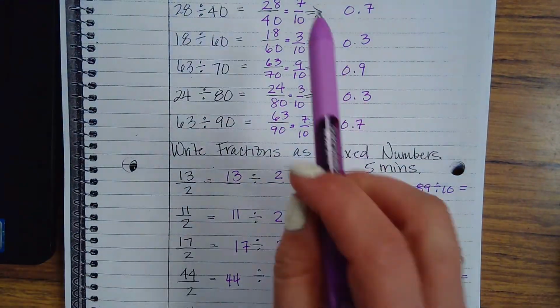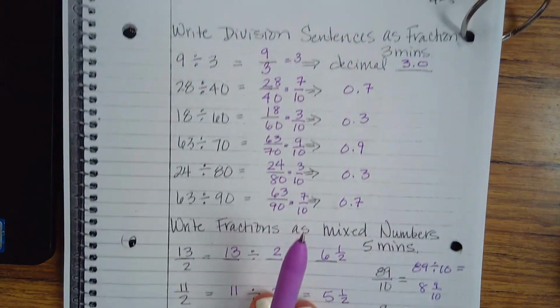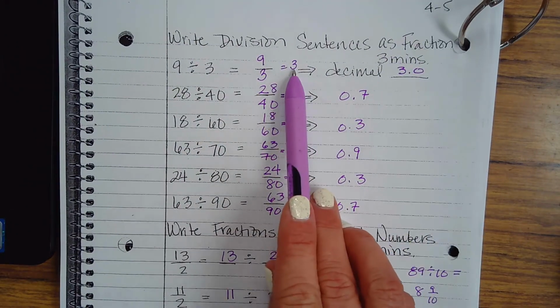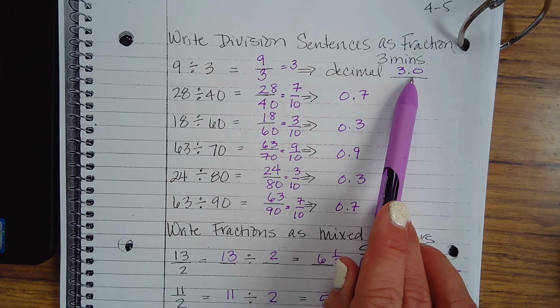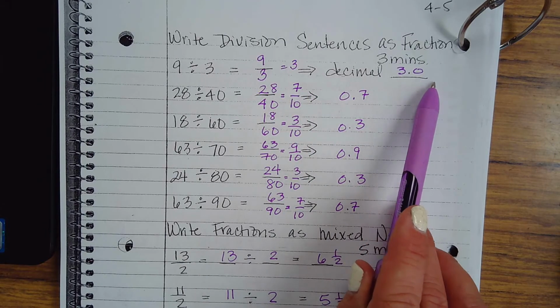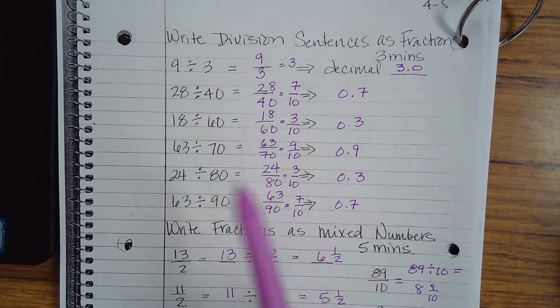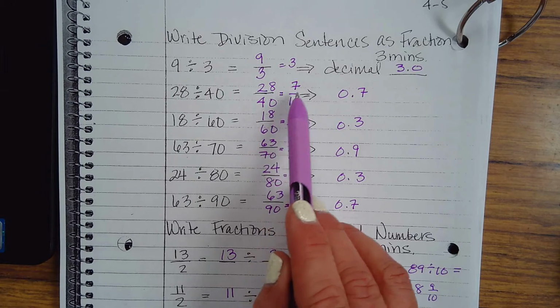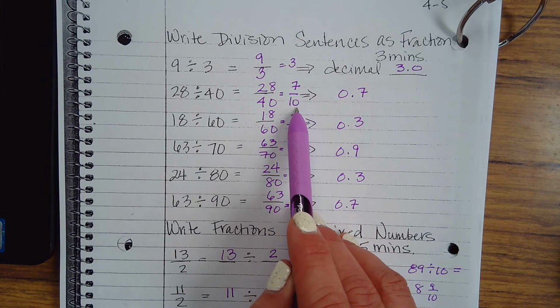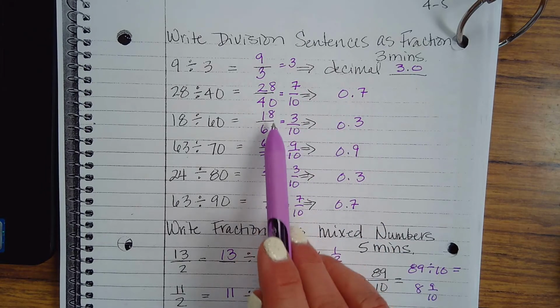Then I came back and I actually did add my decimal. I didn't like this at first, but then I thought, you know what? It's 3.0. It's 3 wholes. So 9/3 is 3. 28/40 becomes 7/10.